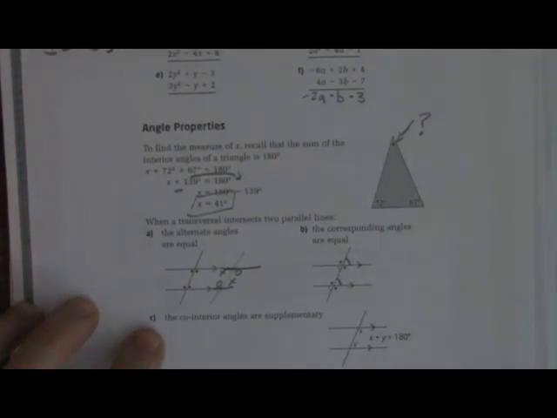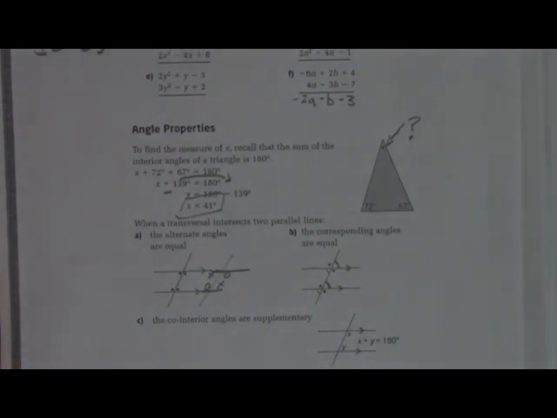The co-interior angles are supplementary. Supplementary means that they add up to 180. That's what supplementary means. Okay? So if we have these two interior angles here, y and x, they're going to add up to 180. Now these properties of parallel lines and triangles are very important because they allow us to figure out values in word problems, right? When we get these questions in word problems typically.